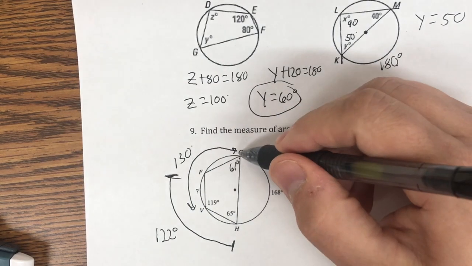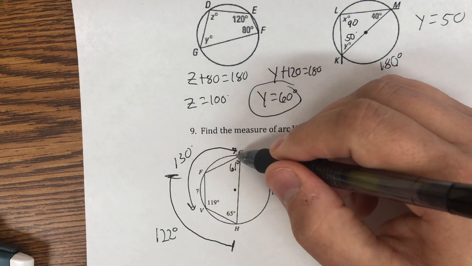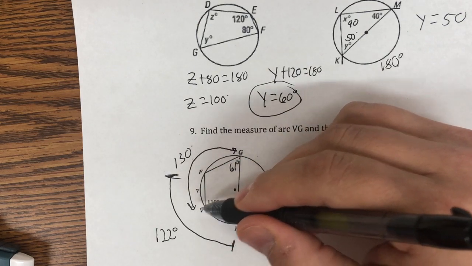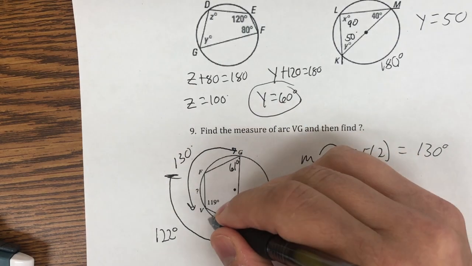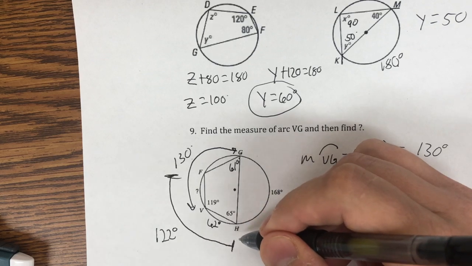So I know that arc GH is 168, and I also know that this arc G to V is 130. So if I take 360 minus 130 minus 168, I get 62. So now I know that VH is 62.